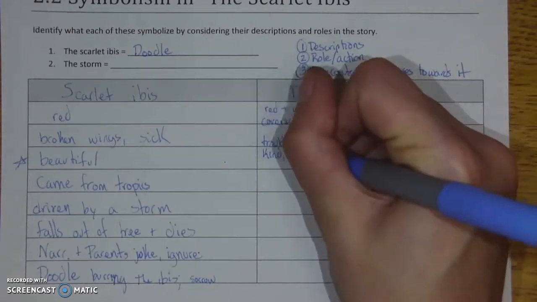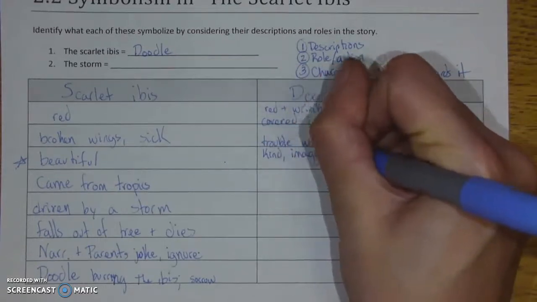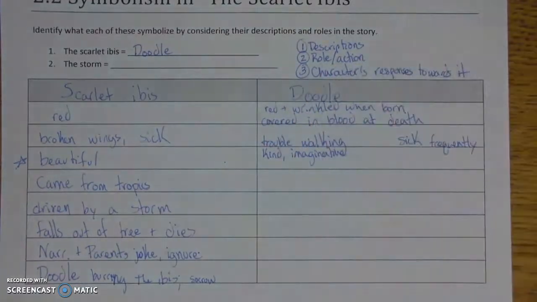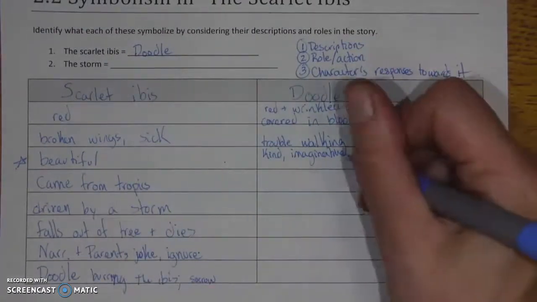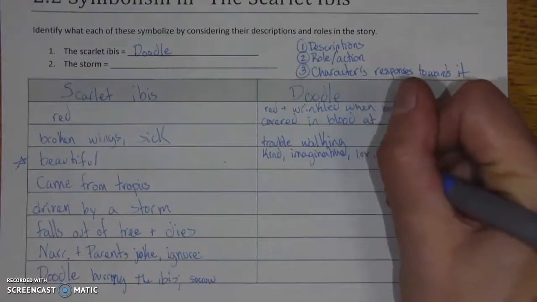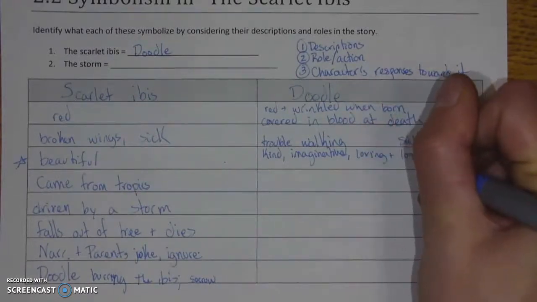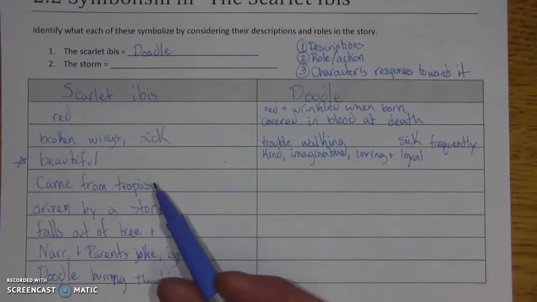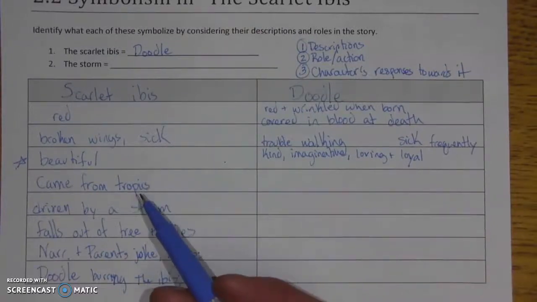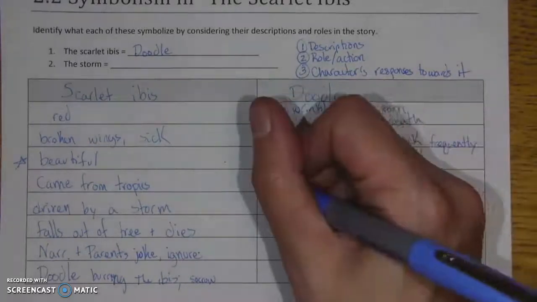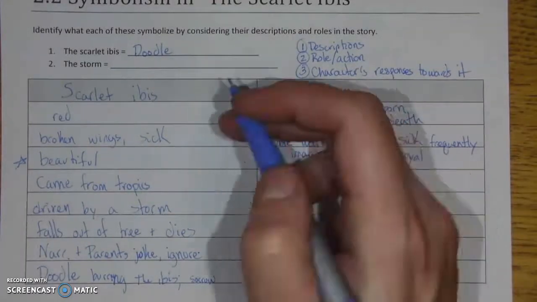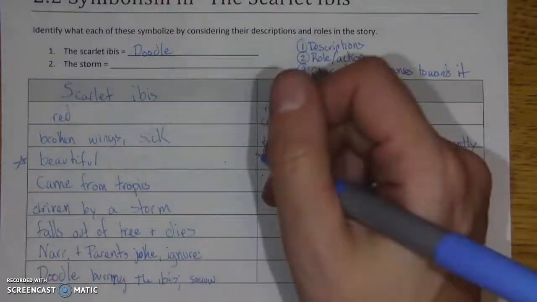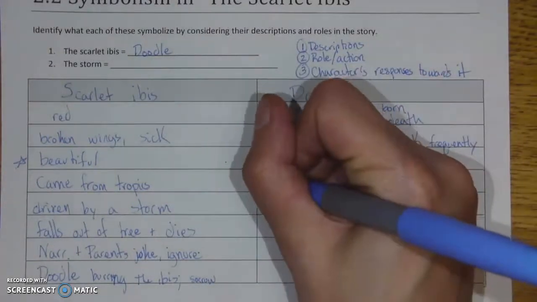He is imaginative. And even though he doesn't seem to quite fit in, just like this bird doesn't fit in, you can see that he's very loving and loyal. And all of these things make him beautiful. And all of these things also make it so he doesn't quite belong, just like the bird doesn't belong because he came from the tropics.